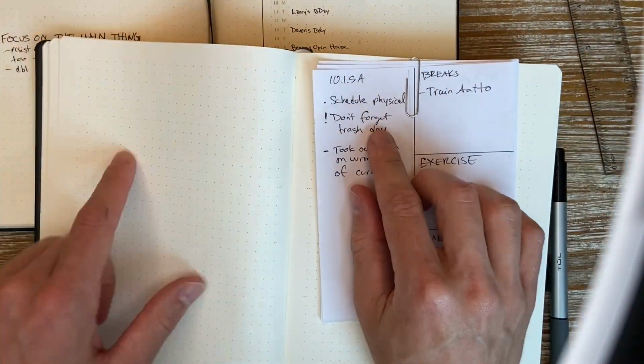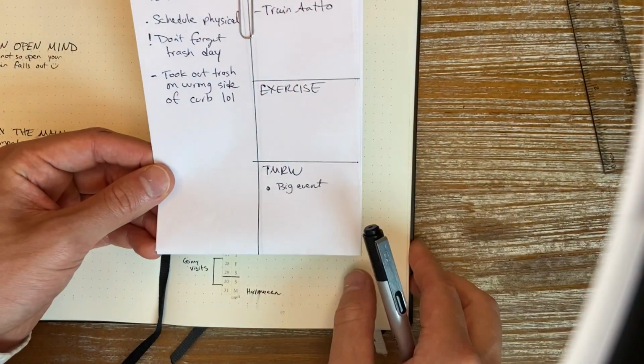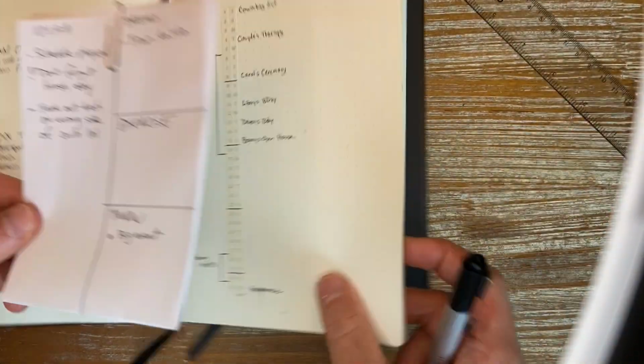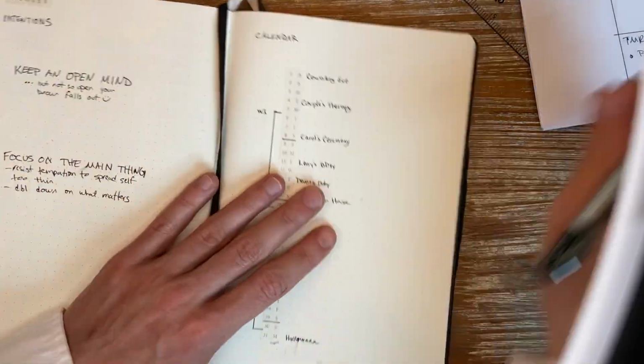You can even do this in a previous bullet journal where you're looking back from years past while thinking about the today at the same time. Extra little benefit if you don't want to carry a ruler, now you have a ruler. I did that for a while too.